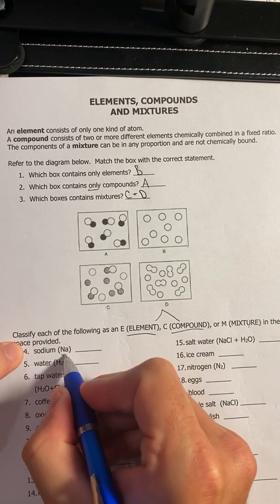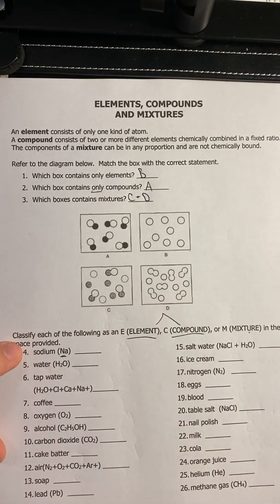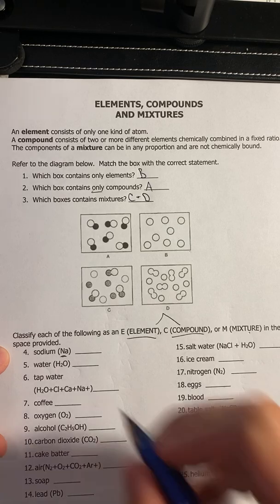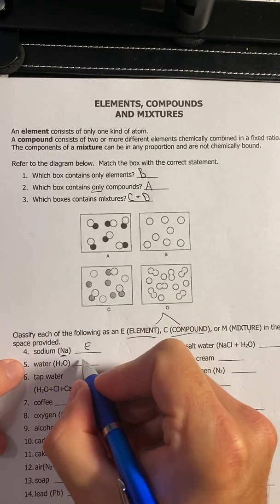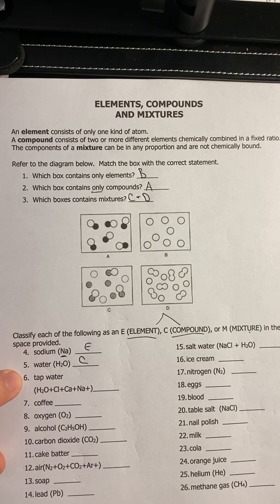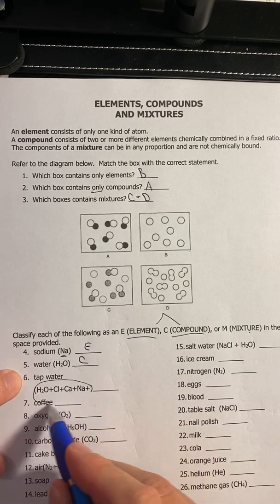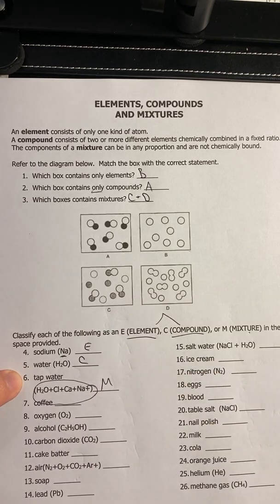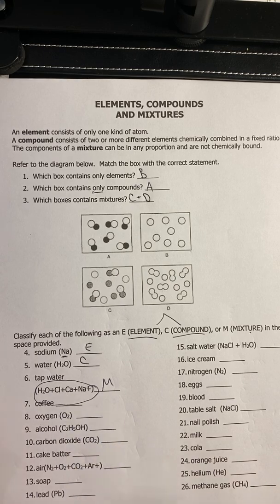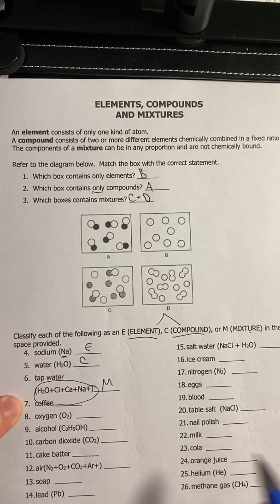Sodium, another one of those little goofballs that's got a weird symbol for what sodium actually is. It's an element. Water is our compound. These should look kind of familiar. Look at all this stuff that's kind of added up. Your tap water is actually a mixture. There's fluoride in there, so it's good for your teeth. And then you might have some calcium and some sodium or some other elements. A lot of the bottled waters put that in there for taste. But nonetheless, that's a mixture.